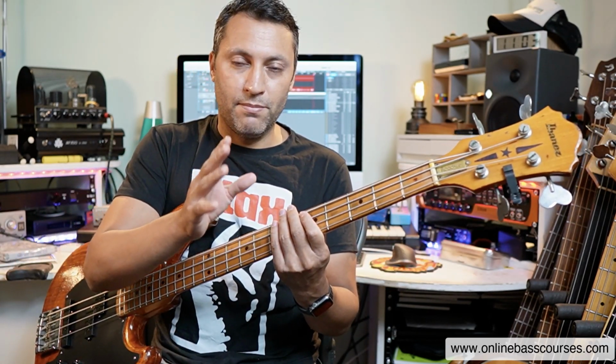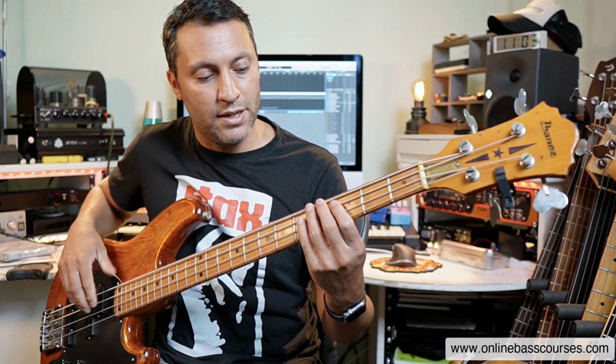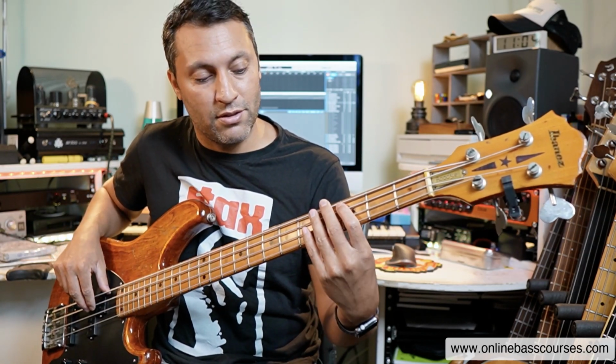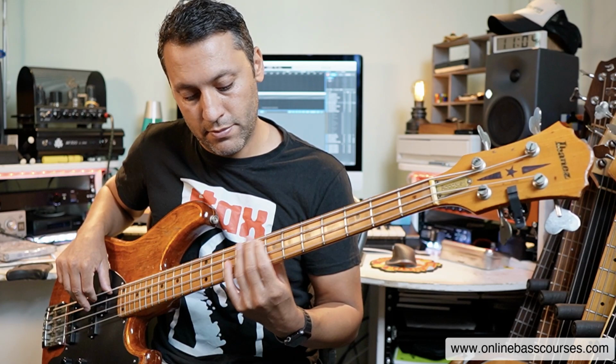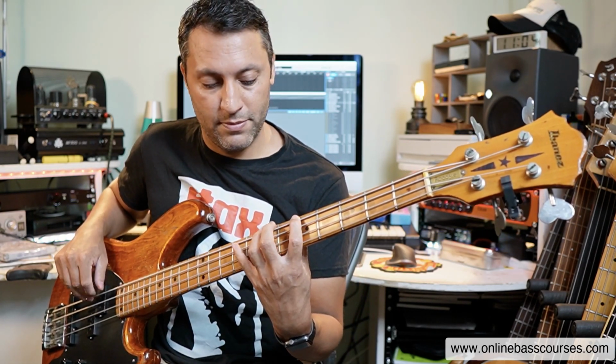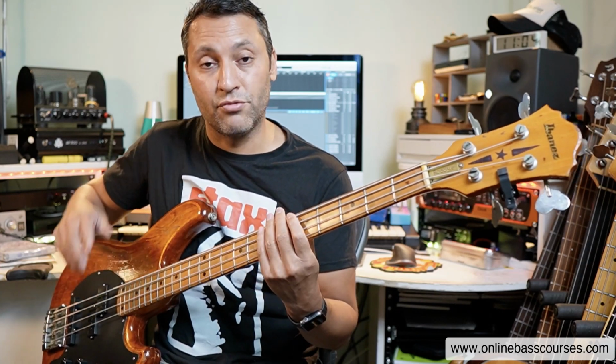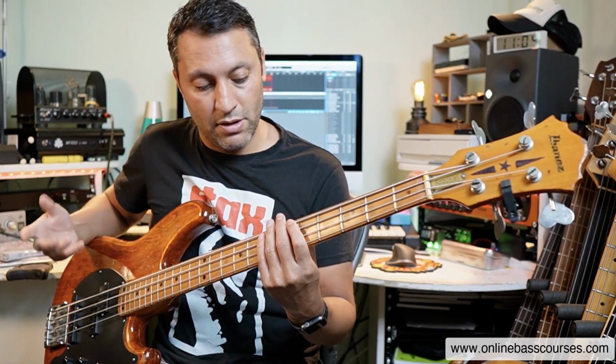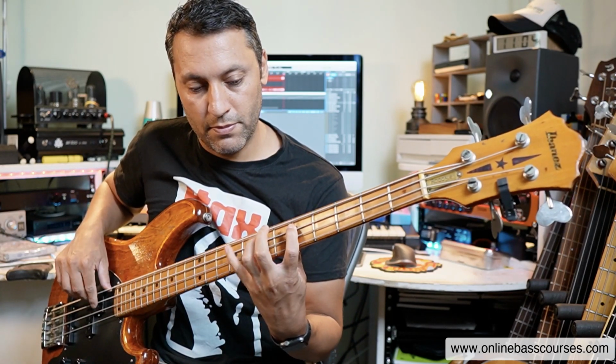The relative minor is a very important thing to know. The relative minor of a major key is whatever note starts on the 6th of the scale. That's that A. So in this case, A natural minor is related to C major. So you can think about it in those terms as well. All these notes work.